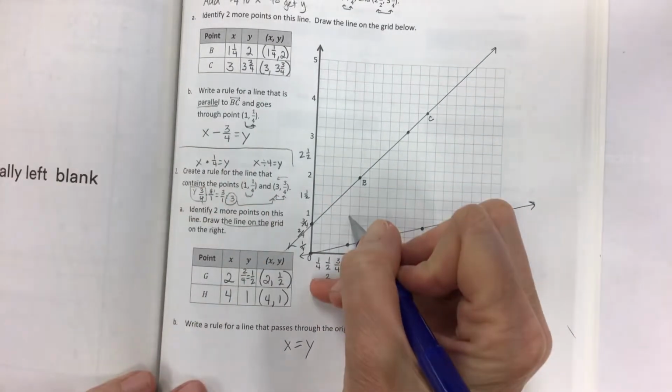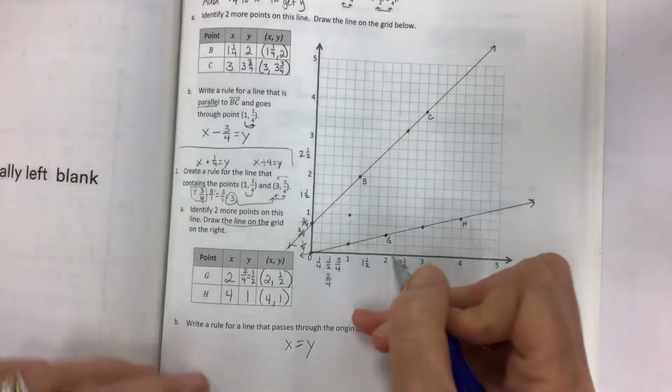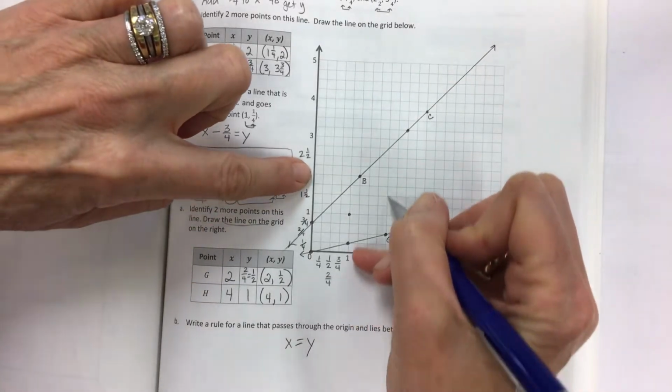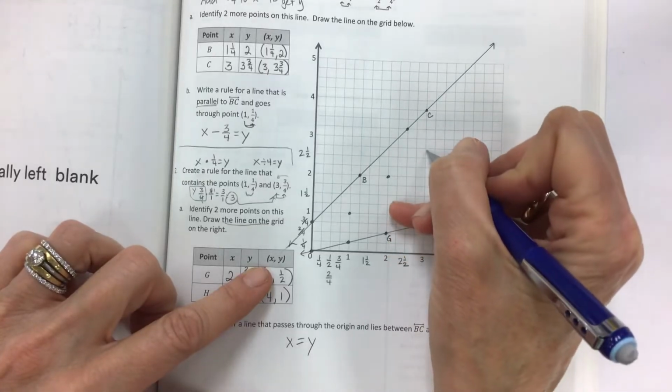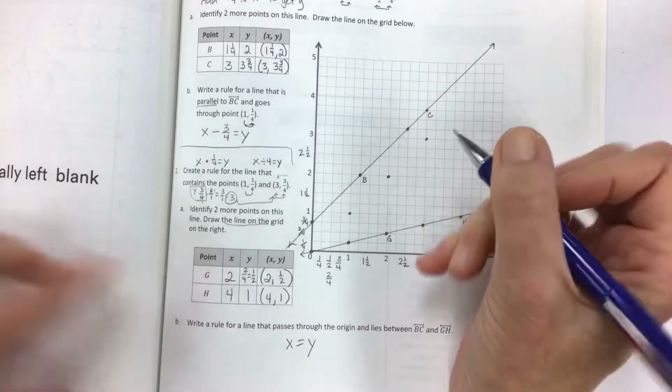What if I have 1, 1? What if I have 2, 2? What about 3, 3? That ought to confirm it for us, right?